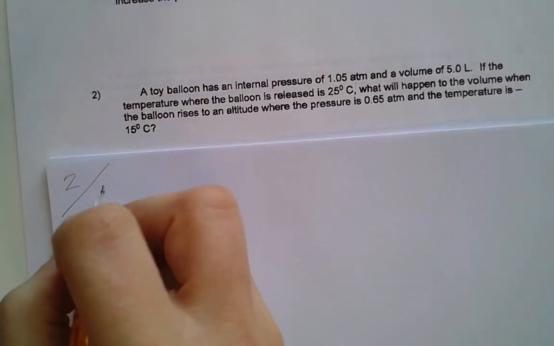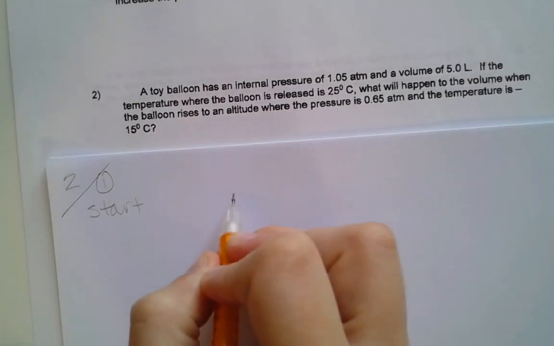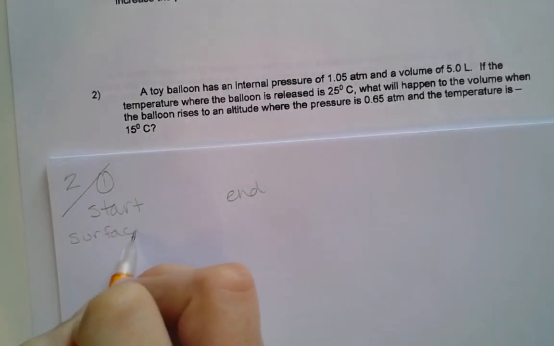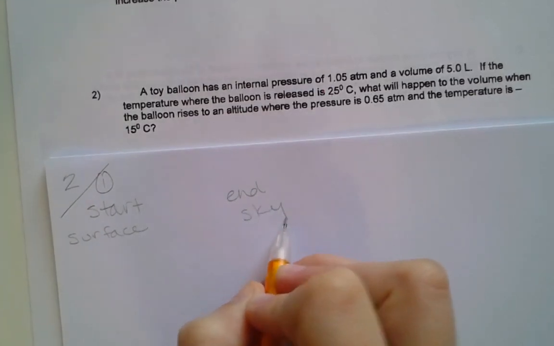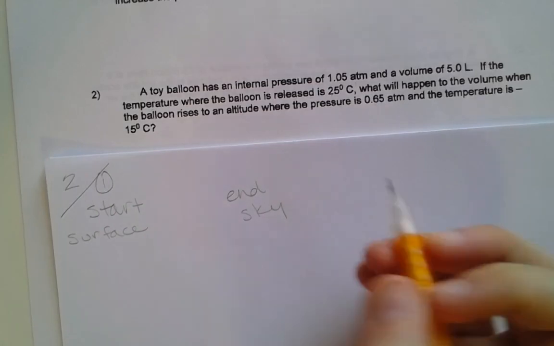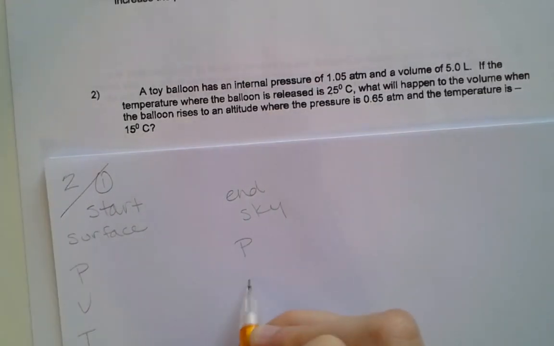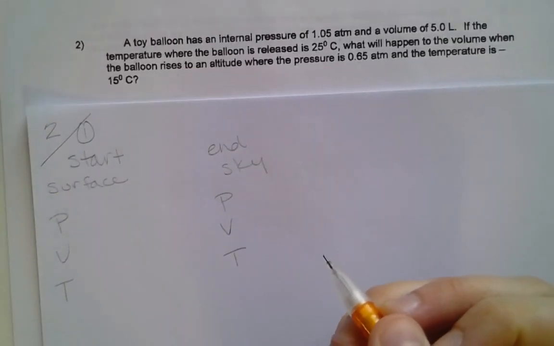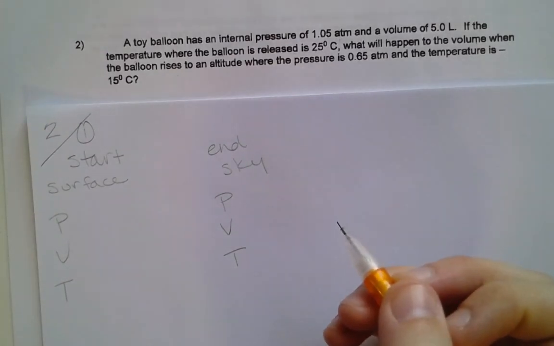Okay, this has all 3 variables. It has a start condition and an end condition. So we're going to say the start is on the surface of Earth, the end is up in the sky. Off we go. We have a pressure, a volume, and a temperature. This is why we're doing this one together. Because eventually, you're given 5 numbers here, and you're solving for a 6th. Off we go. You can do it. You got this. No worries.